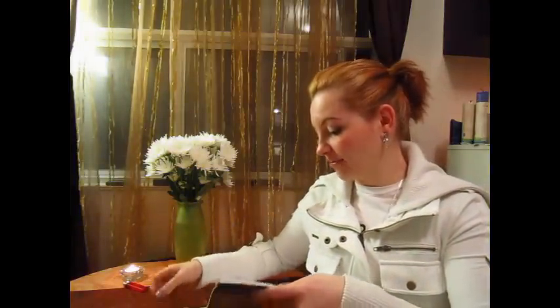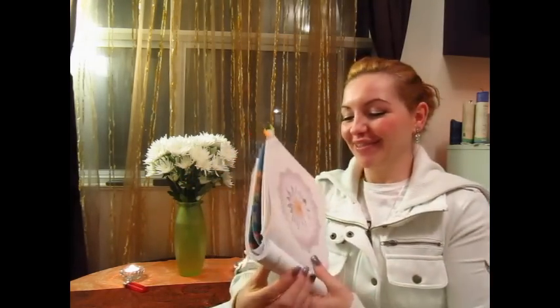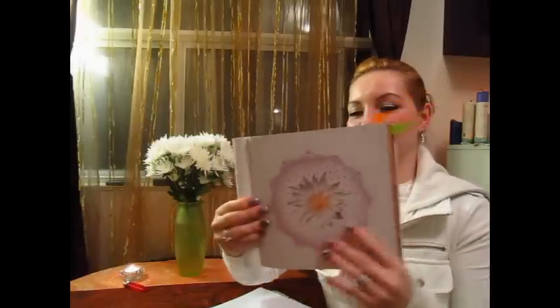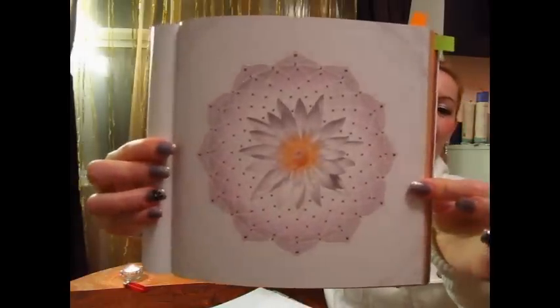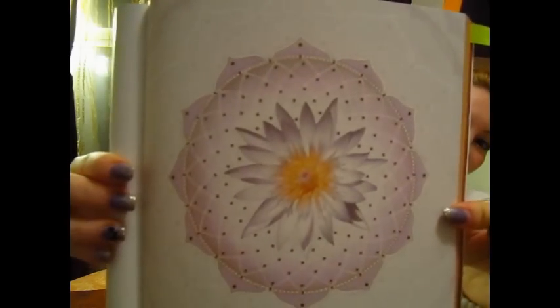I thought this was absolutely gorgeous, and you can really see the petals flowing outwards, and it almost looks like my flower that I chose. So here, let's see. I hope you guys can see that well.